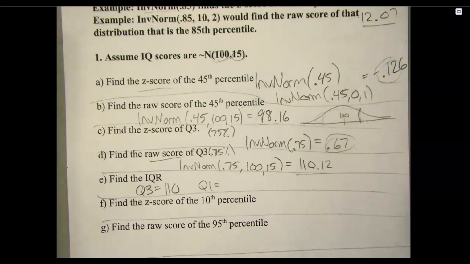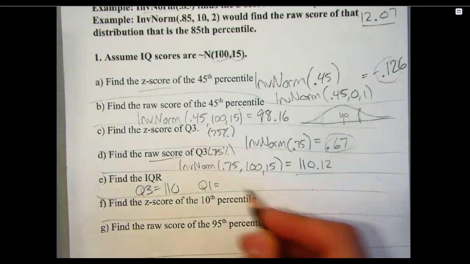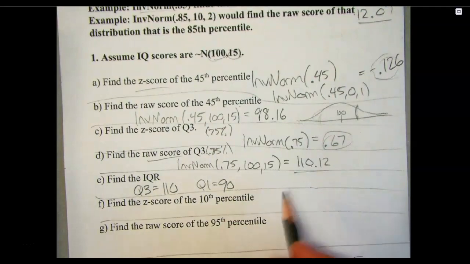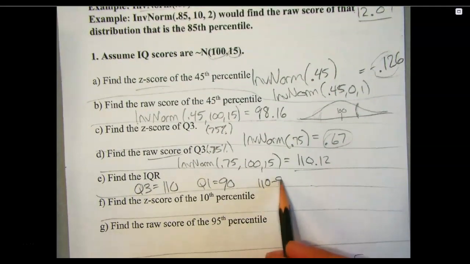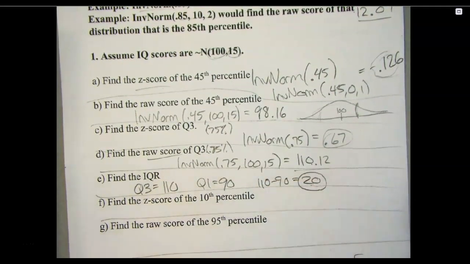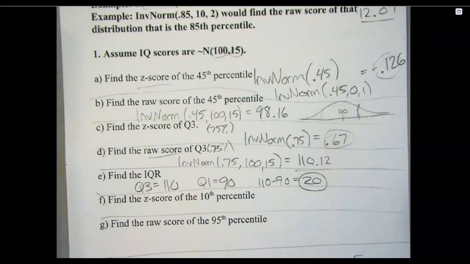It's going to be the same distance away because 75% and 25% are the same distance away from the middle, right? So if you're 10 away this way to get to 110, you're going to be 10 away this way to get to 90. Or go ahead and type in inverse norm of 0.25. I know I'm rounding a little bit, but it's essentially 90, right? And then 110 minus 90, your IQR would be 20-ish. It's a little more because again, I'm rounding some.